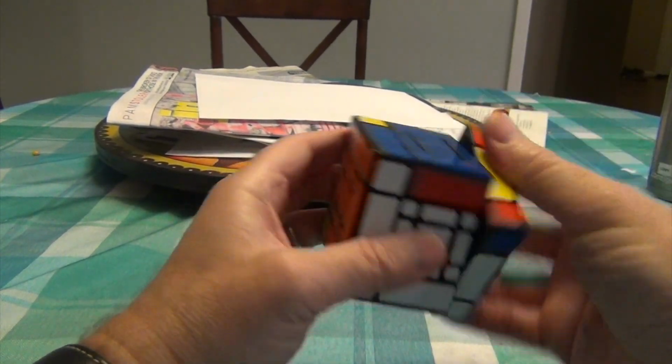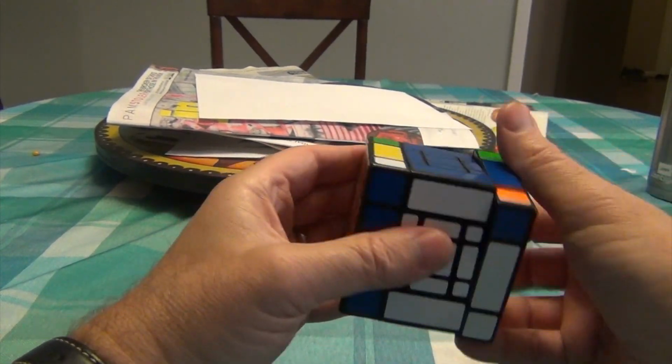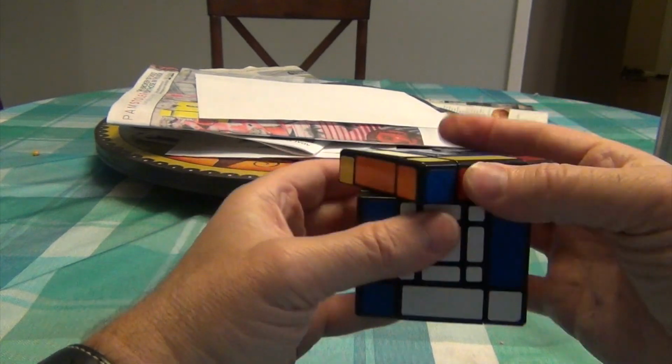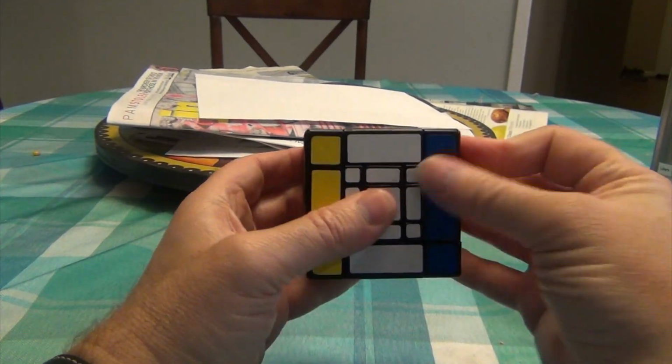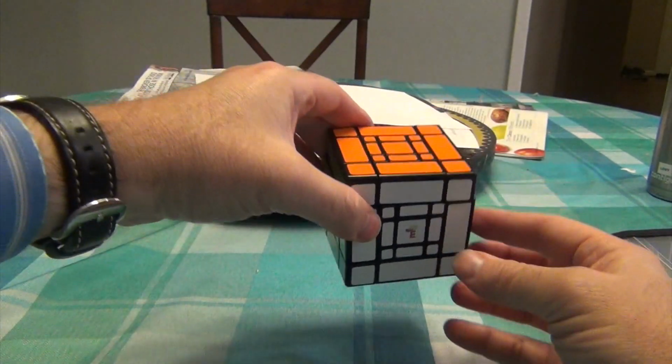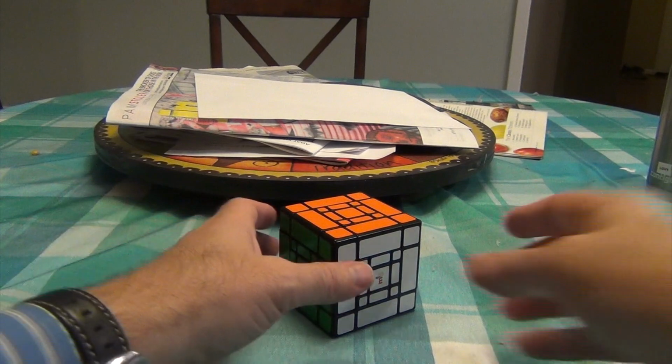So it's really just a matter of R' D' R D'ing it into submission. D' R' D, and finally the R' D' R D, and done. So you've solved your sun-mum cube.